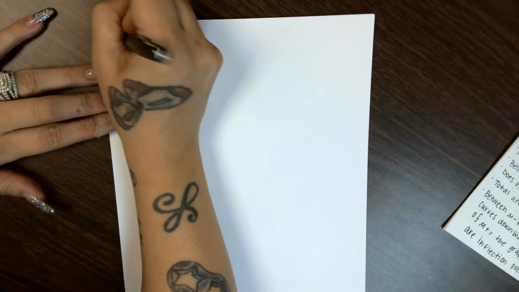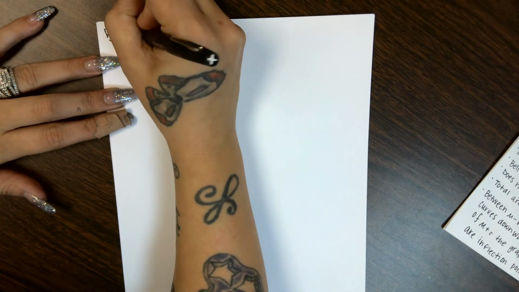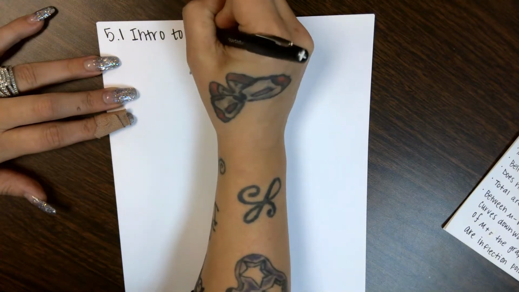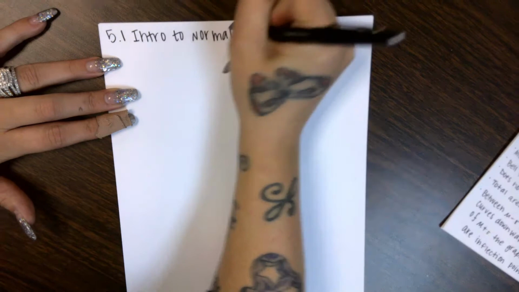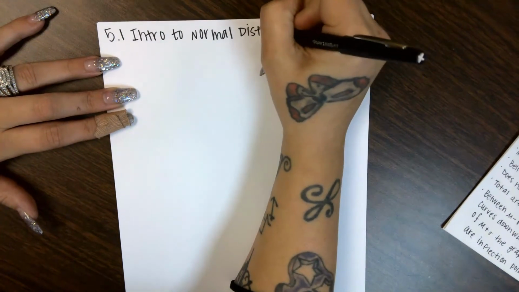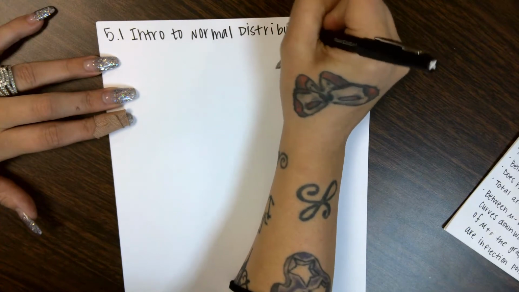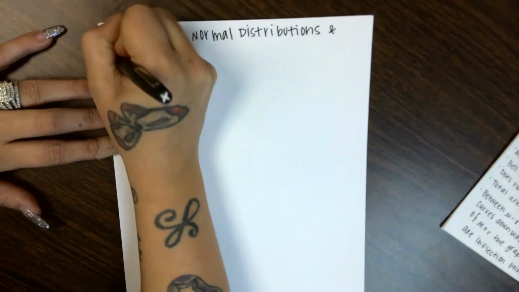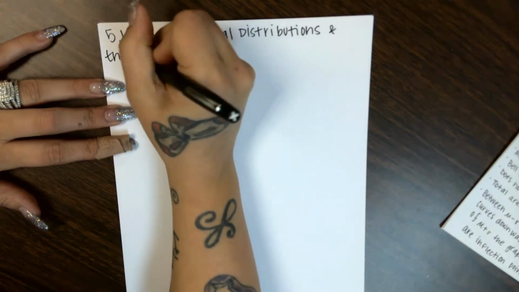Okay, so 5.1, just intro to normal distributions and the standard normal distributions.